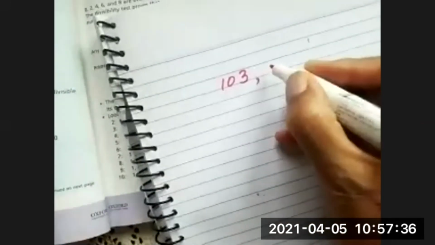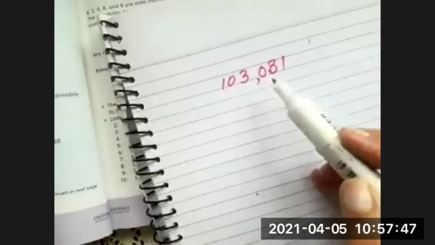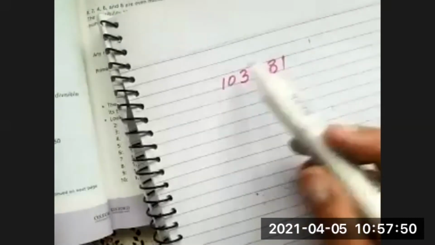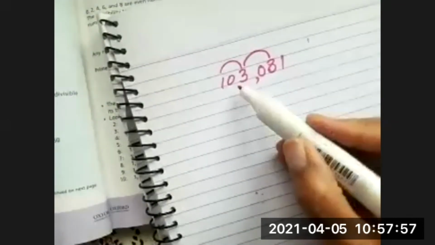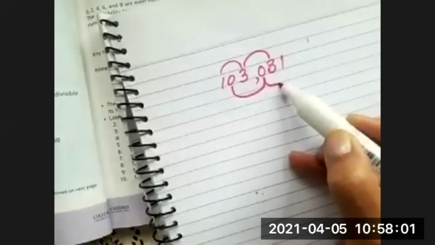Now, please concentrate. I'm going to explain this rule to you. Suppose we have the number 103,081. There are 6 digits in this number. So alternate digits means 1, 3, and 8, leaving one digit in between. These are the alternate digits.